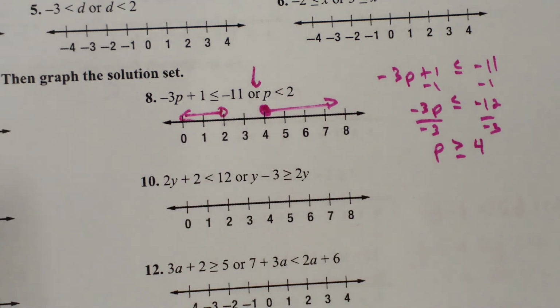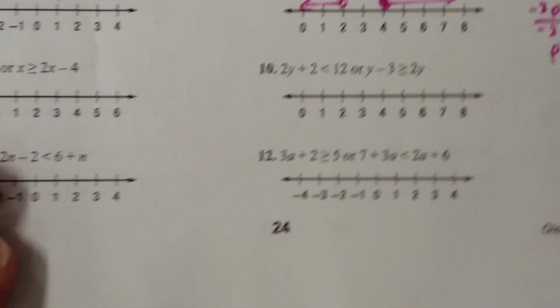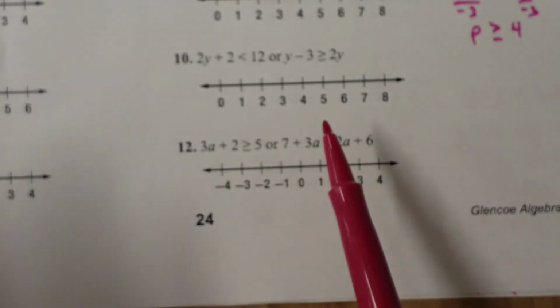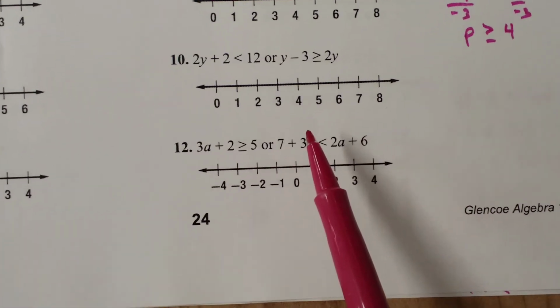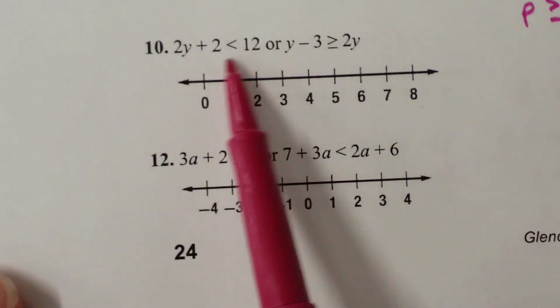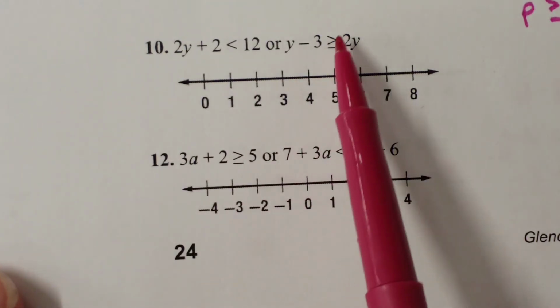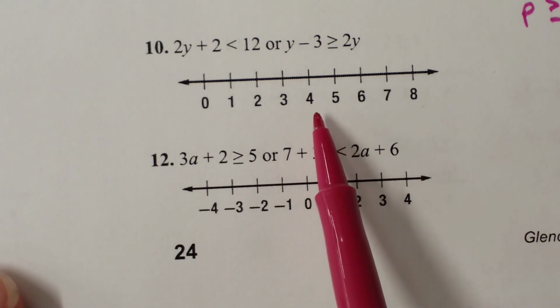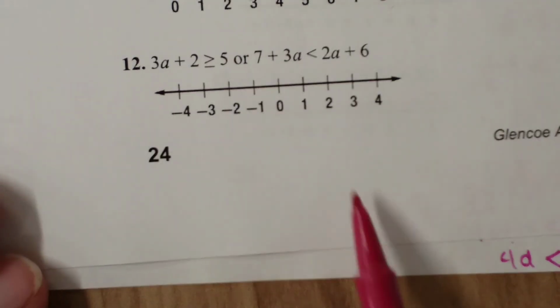I get students asking, since the connecting word is or, does that mean I just have to pick one or the other one? I have to choose one to graph. I don't have to do both. That is not true. You have to do both. Okay. So with the ors, if you see these two problems, number 10, you solve this and graph it. Solve this part and graph it. You have to do both.